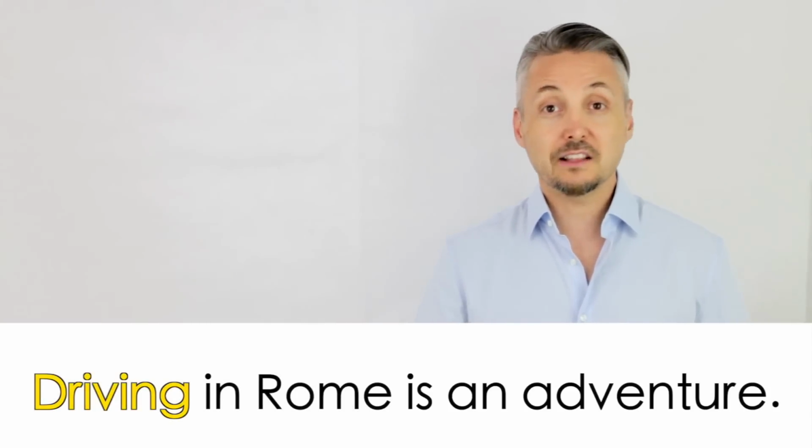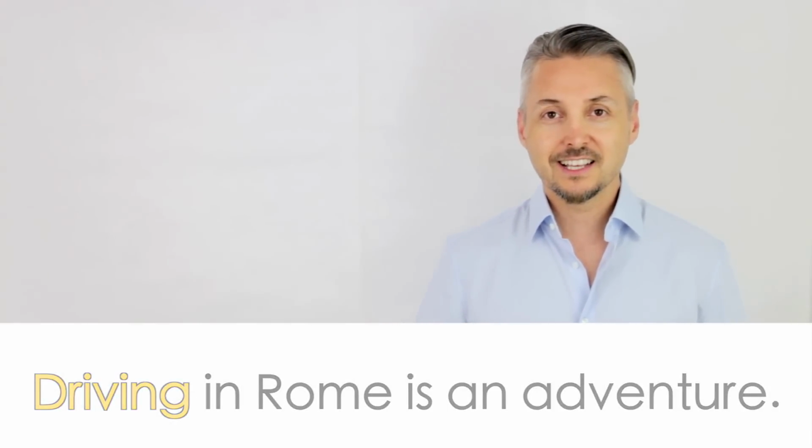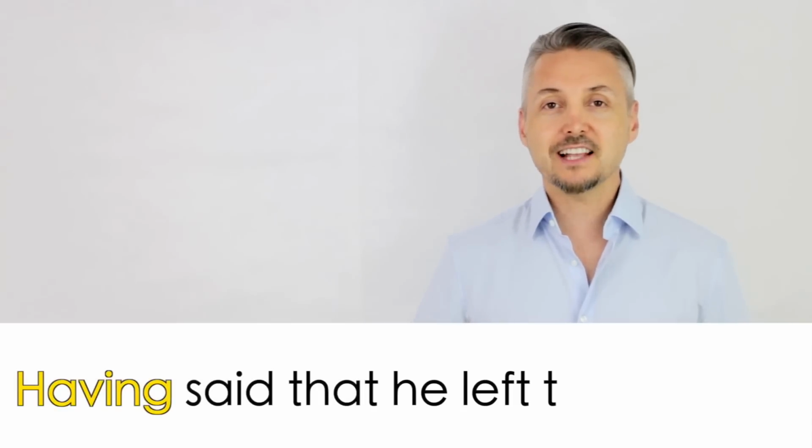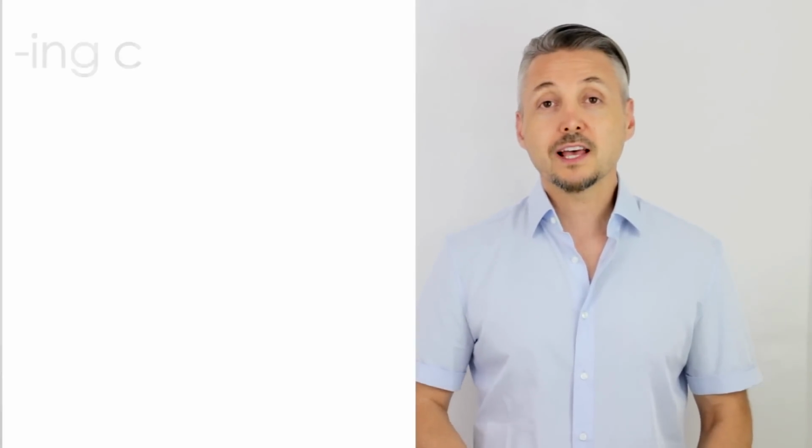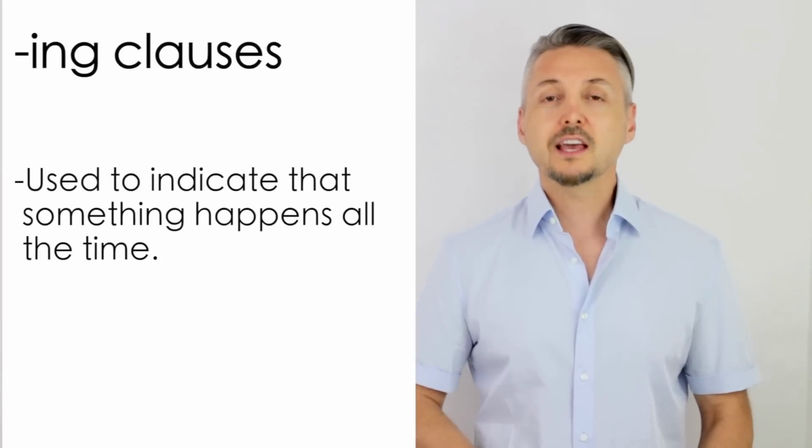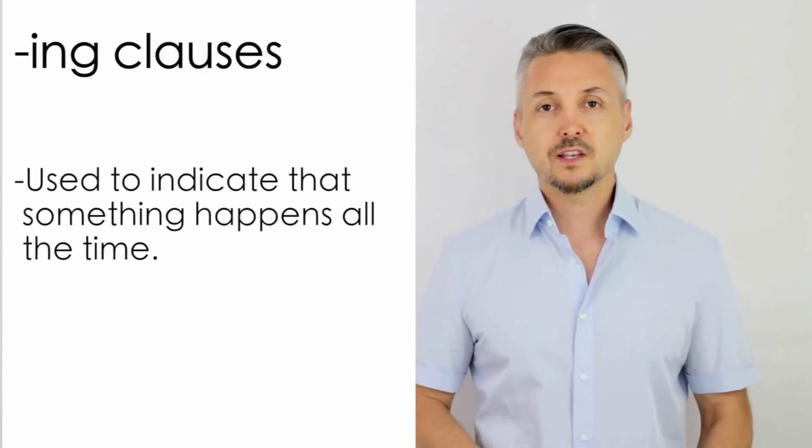The ing clauses can be also used at the beginning of the sentence, and so they act as gerunds or verbs that are turned into nouns. So let's look at my examples. Driving in Rome is an adventure. Having said that, he left the room. So we can use this form to show that something happens all the time.